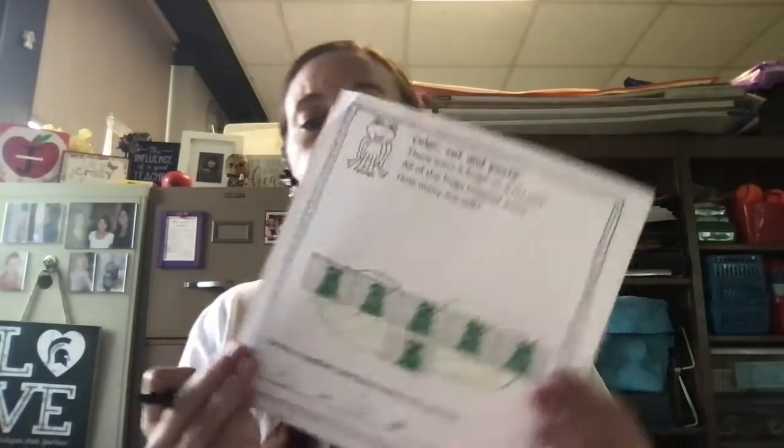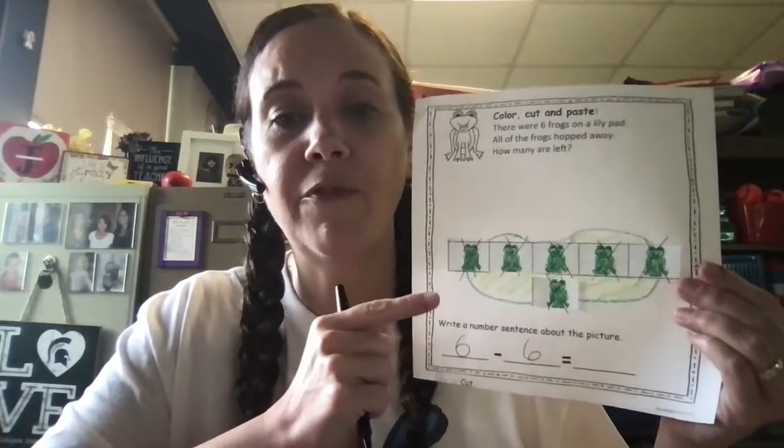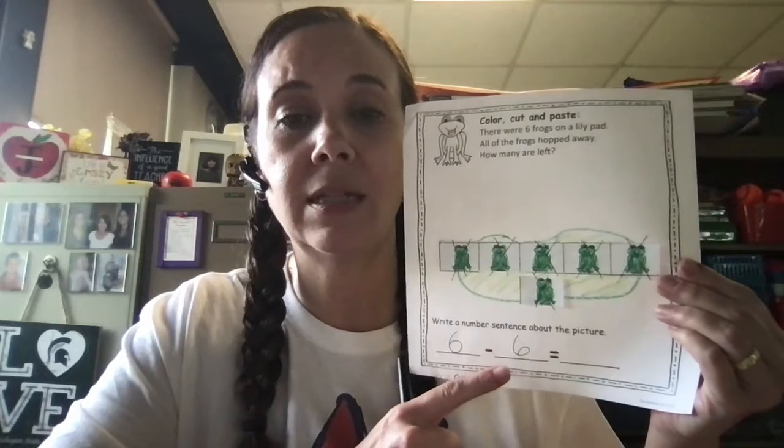So if all of the frogs are hopping away, I have to put an X on all of my frogs. That means 6 frogs hopped away. So I put an X on all of my frogs, and I also wrote 6 in the second space.